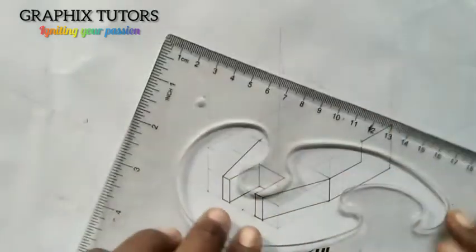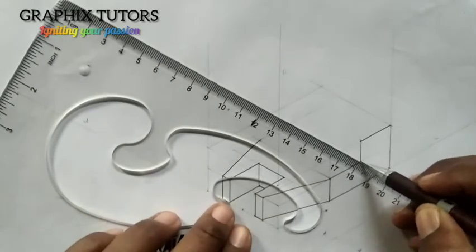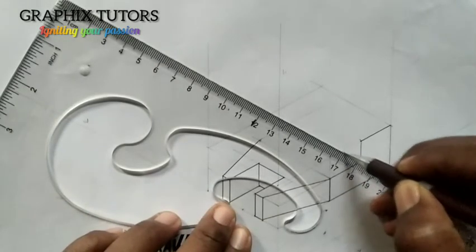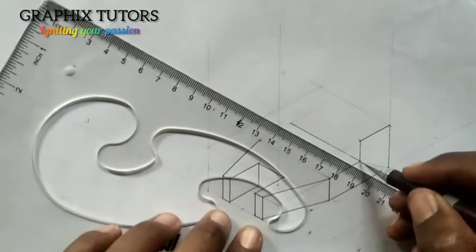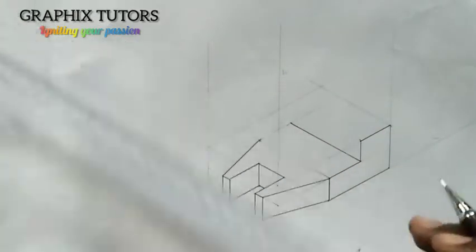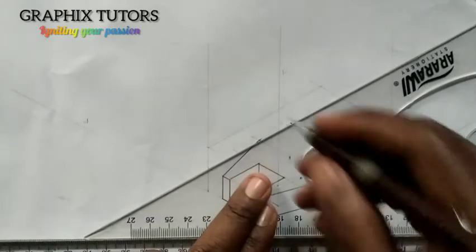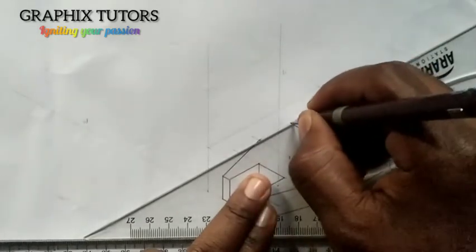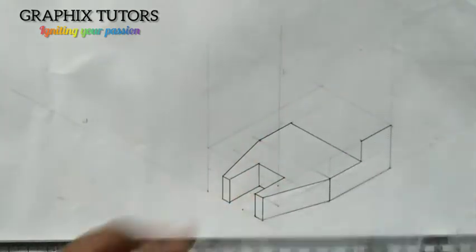So that means I'll just draw this from here with my t-square well placed. I will join this to this point. So that's what I'm going to do. So I'll close here up. And to here. That is what we are having.